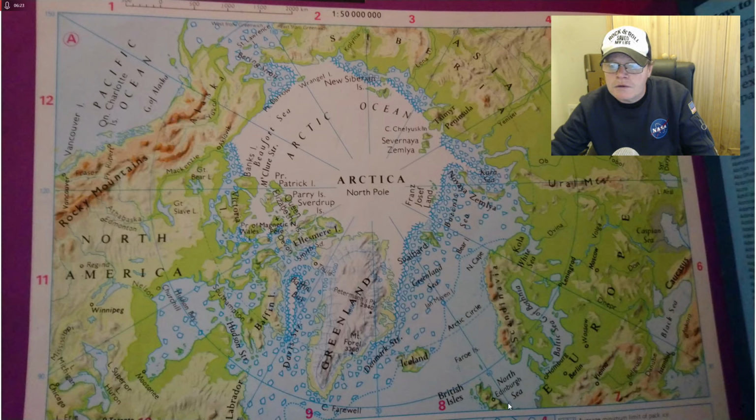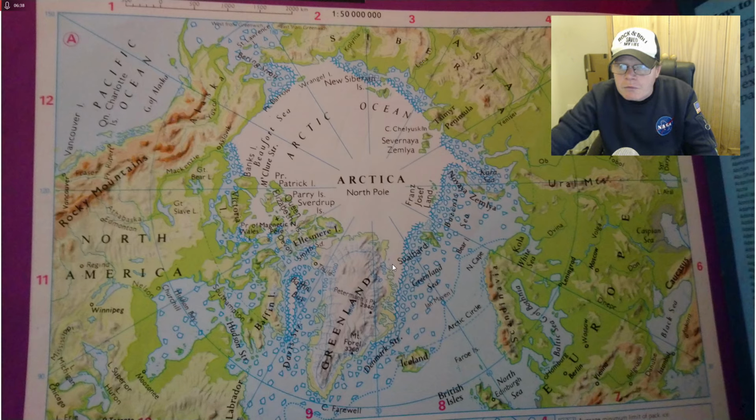I'm somewhere around here, and where my compass is pointing is that way. Now, yes, I do know how to read a compass. I was in the cadets, stuff like that, so I do know how to read one.